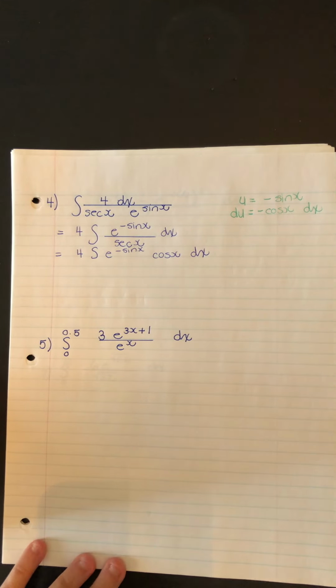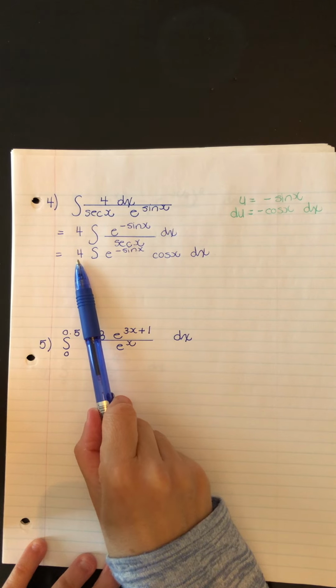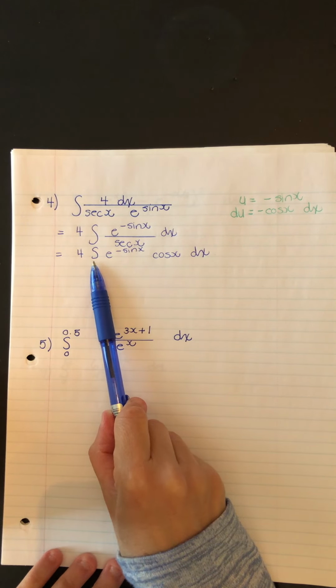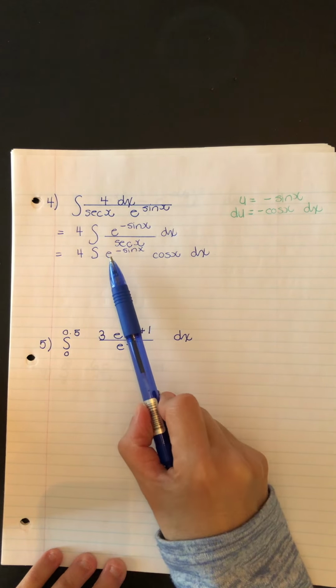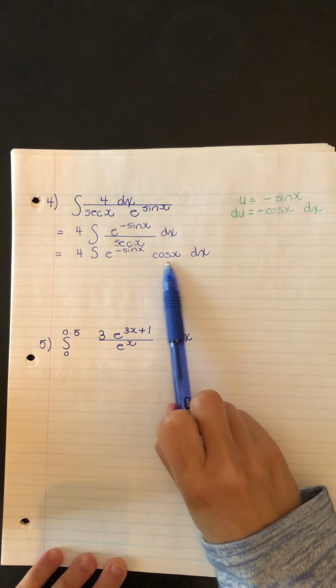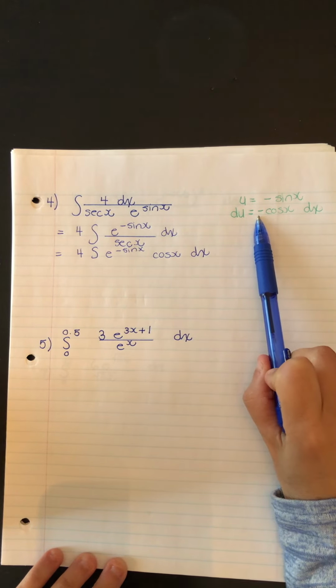So now let's take a look at our original integral. Of course, the 4 will stay where it is. The integral sign will remain. We're gonna take this and make it e to the u. And now finally, is this exactly du? Well, not exactly. It's the negative of du. So this part becomes negative du. This part is e to the u. Okay, so it's going to be therefore negative 4 times the integral of e to the u du.